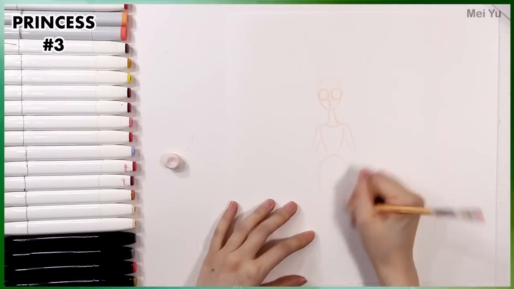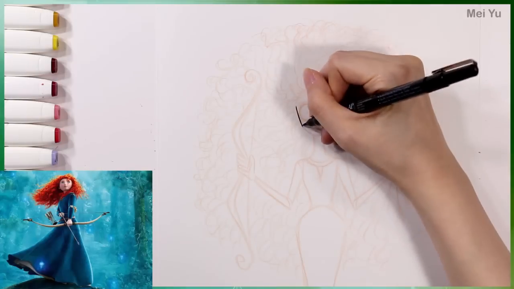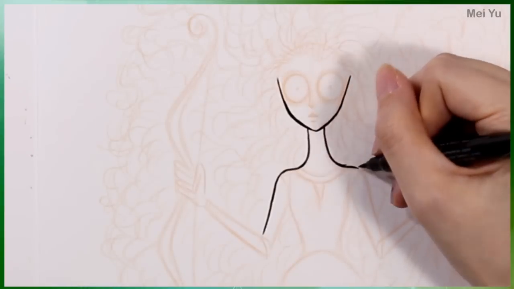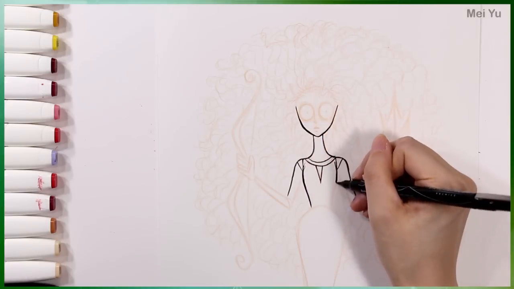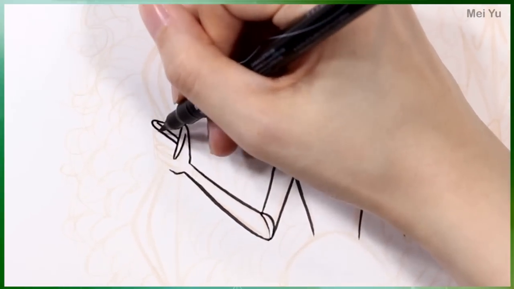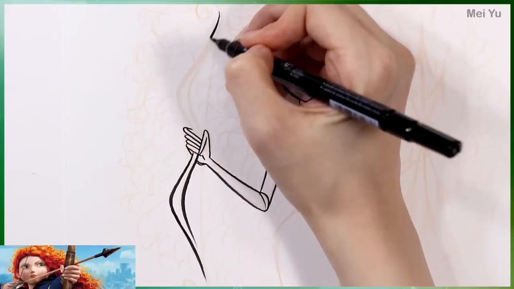I'm gonna have a lot of fun with this particular princess's hair. She has a lot of curls, but I really want to exaggerate them. I love drawing those cool, eerie, spooky, swirly ends of curls. And I think for this particular piece, I want her hair to really stand out.